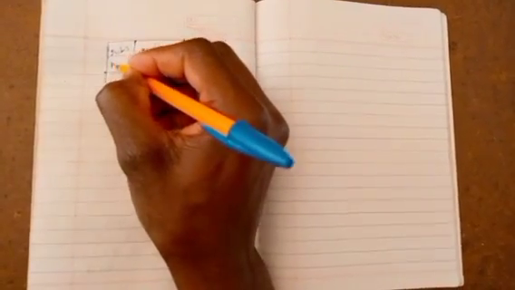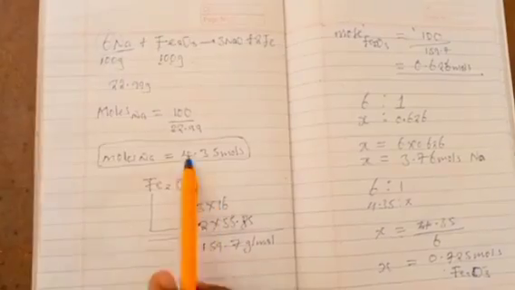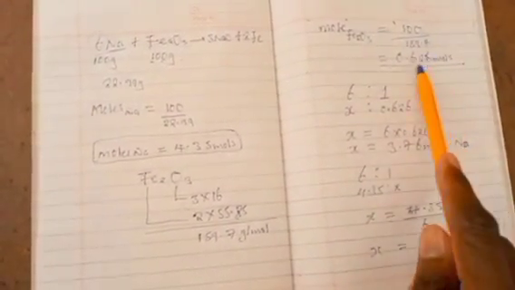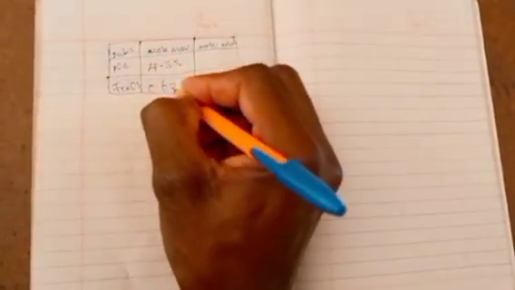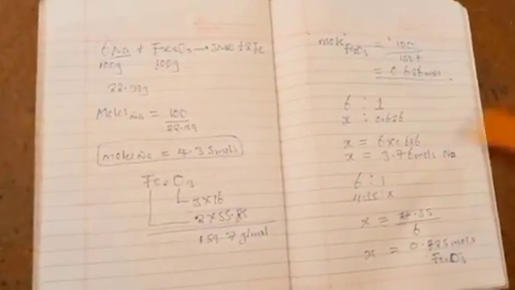So here I put a substance. Meaning that here we have to put what? Sodium, and there iron 3. The number of moles for sodium that is available, remember we found the number of moles as 4.35. I'll write it here. Then the number of moles for iron 3 oxide that is available is what? 0.626 moles.